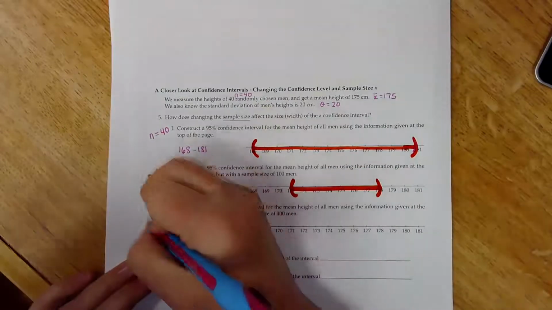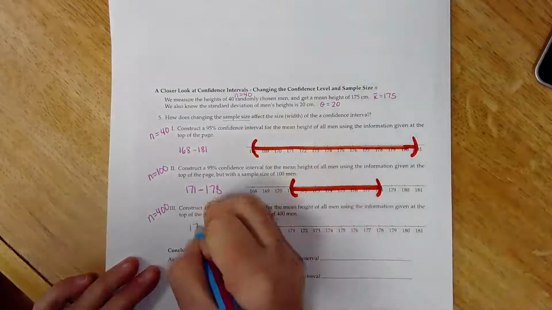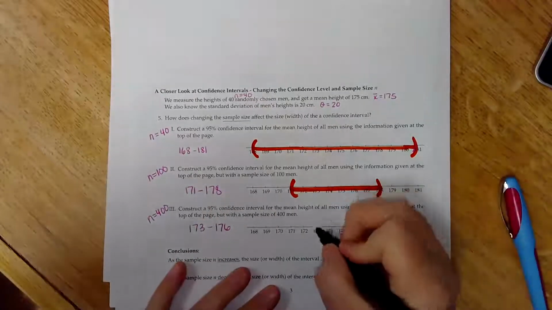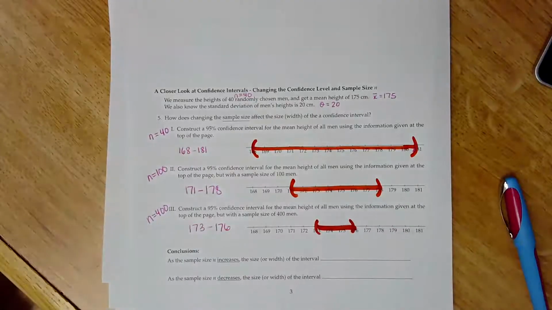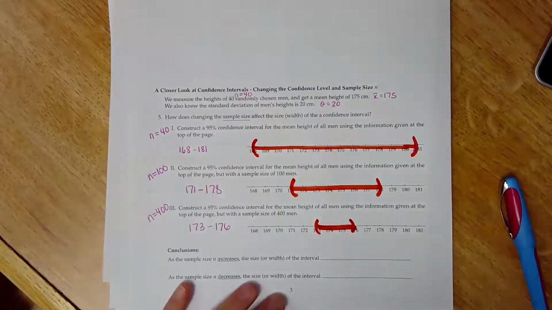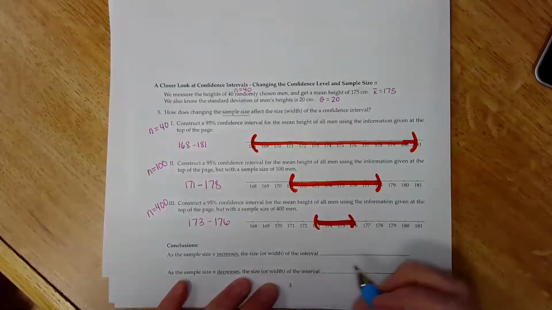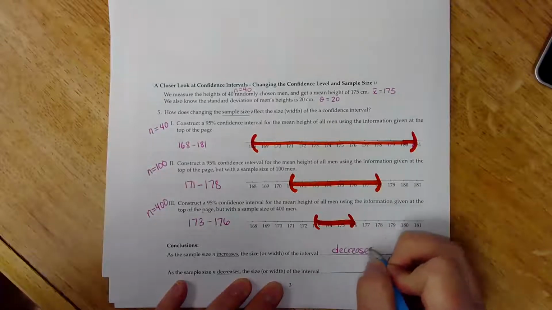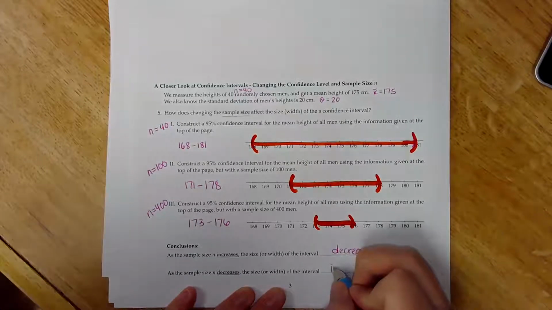Okay, so a little bit smaller interval. And then for the third one, n is 400, so quite a bit bigger, and I got 173 to 176. So I'm looking at an interval from here to here. Okay, so just about there. All right, so my conclusion here is, as my sample size n increases, the width of the interval decreases. And as the sample size decreases, the width of the interval increases.